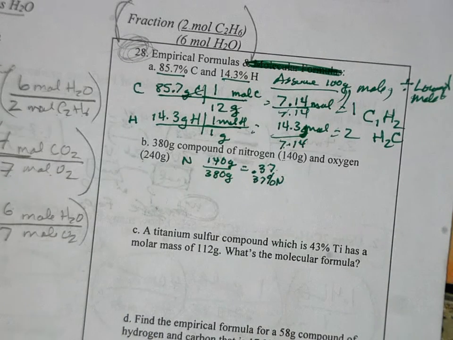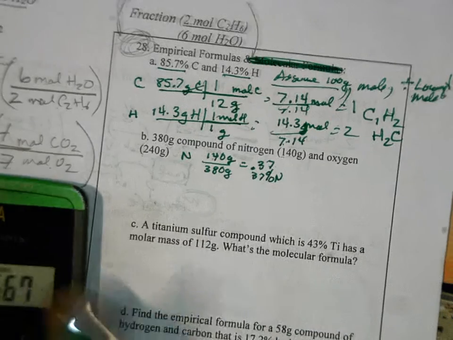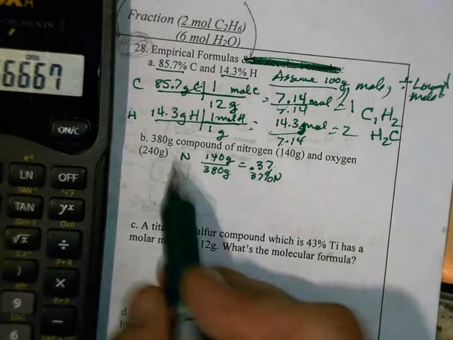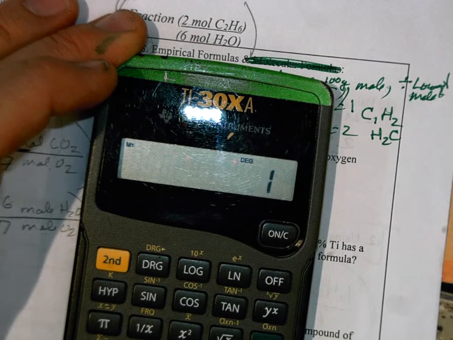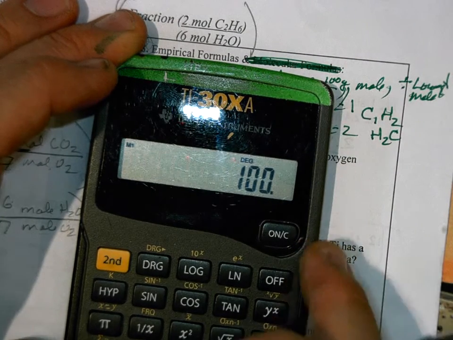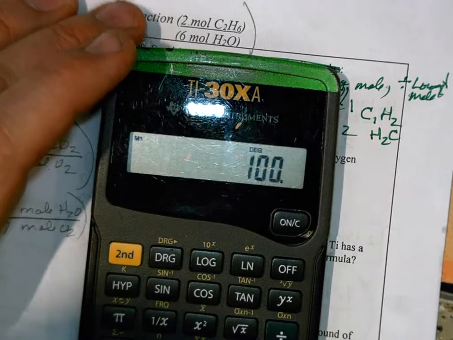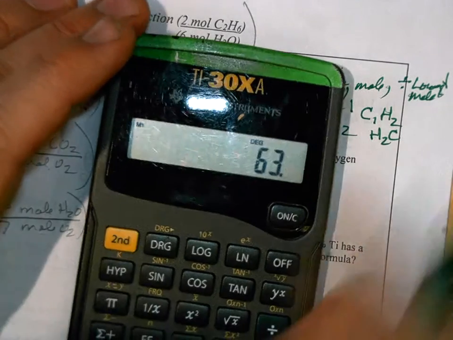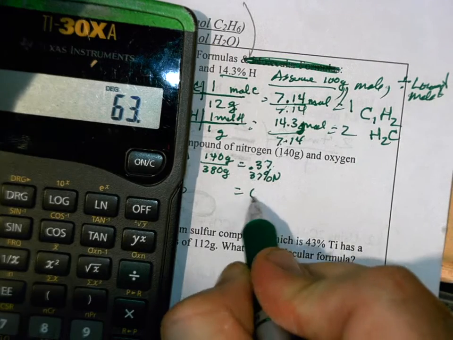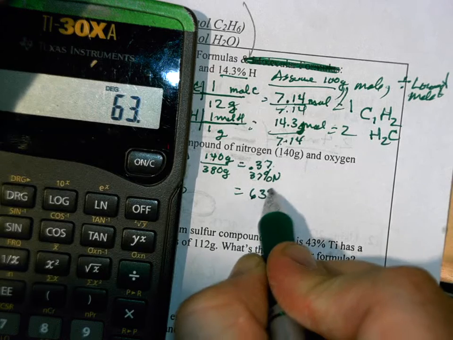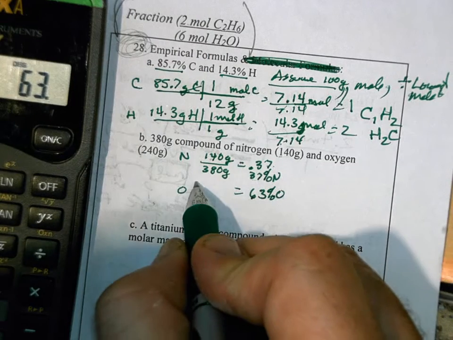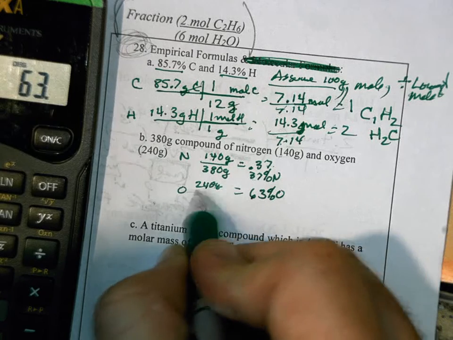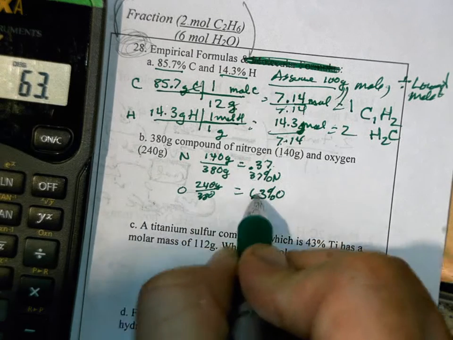And it's only 2 elements, so I'm not even going to bother to do the math, because these 2 have to add up to 100. So I'm going to get on my calculator here. Let's see, 100% and I'm going to subtract. We know that there's 37% nitrogen, so 63% oxygen is what we'd have. Now, if you did the math, you could have gone through and done 240 grams divided by 380, but it's going to come out to 63%.